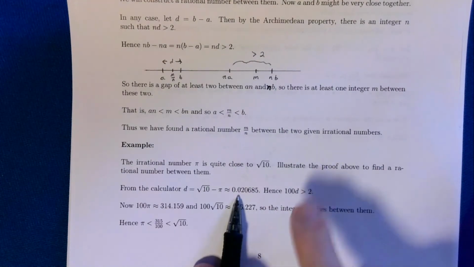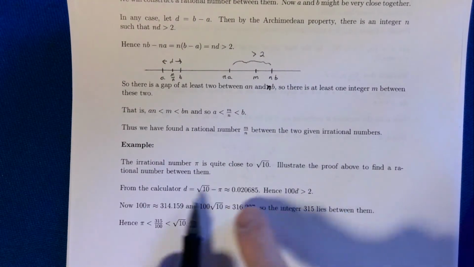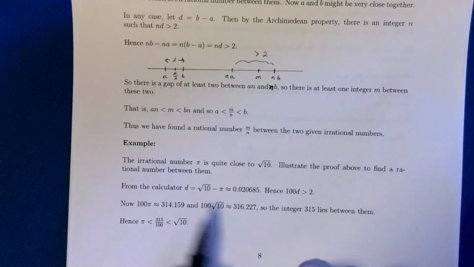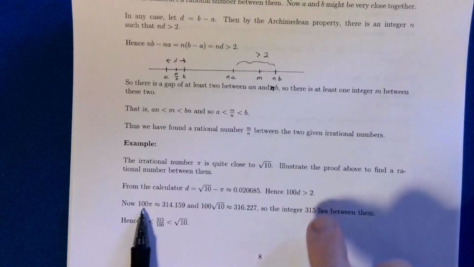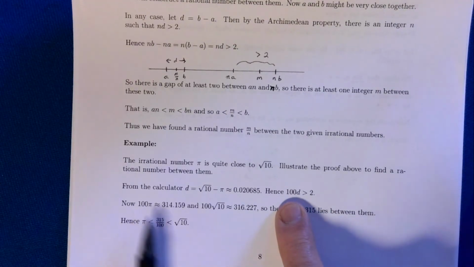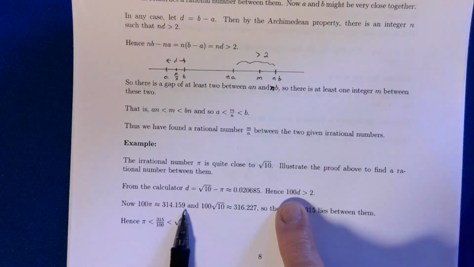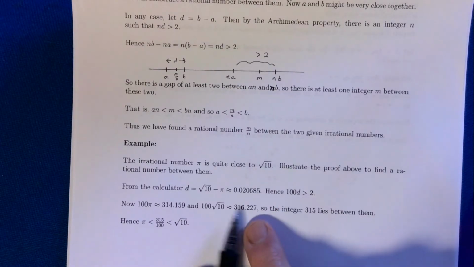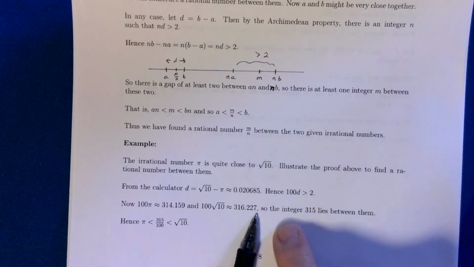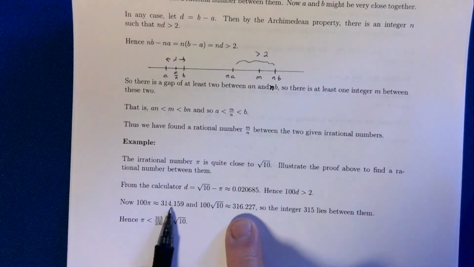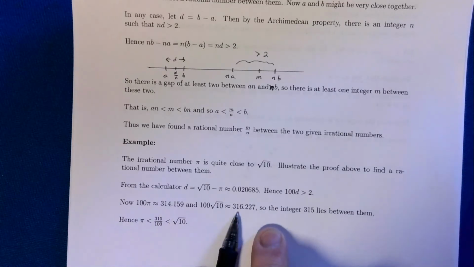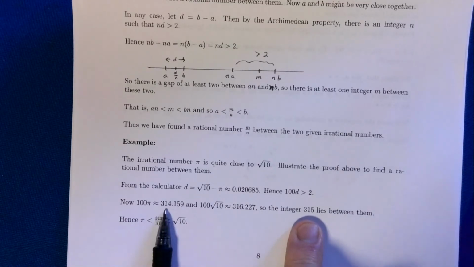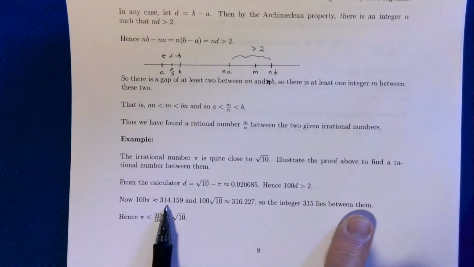Now what we did above was we then took a magnifying glass to these two numbers. So I multiply 100 times pi. So I'm using the 100 from here. 100 pi is 314.159, and 100 root 10 is 316.227. And you can see there is a whole number between them, between 314 point something and 316 point something. 315 lies between them.